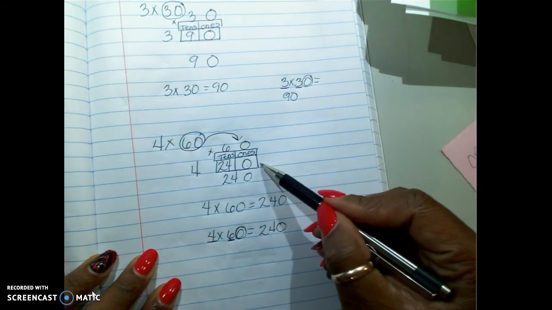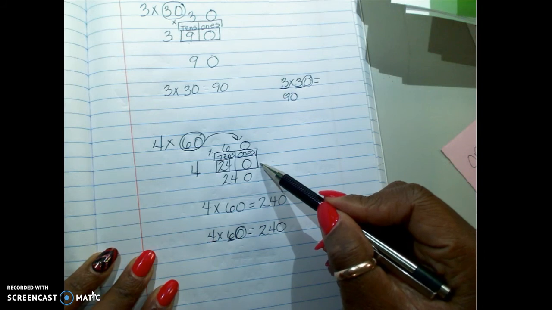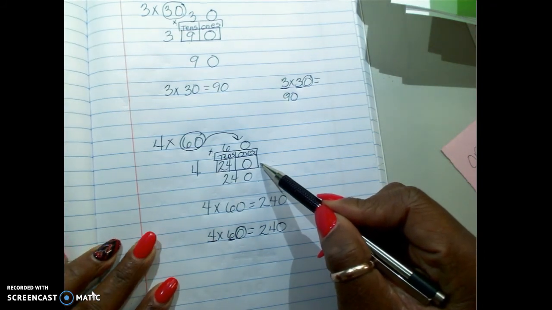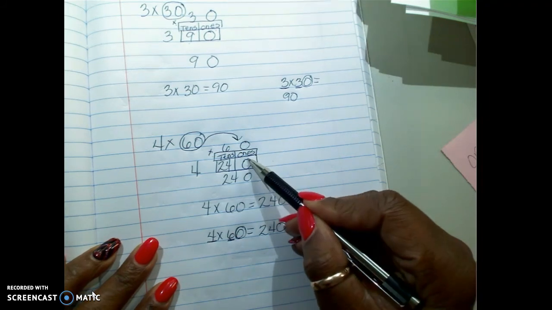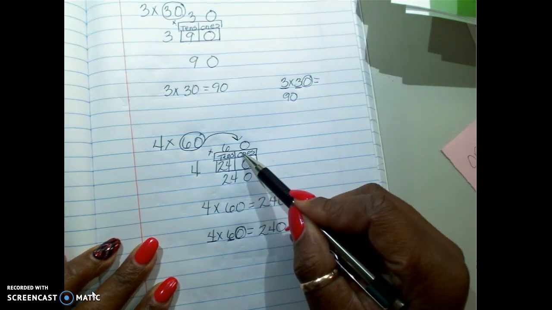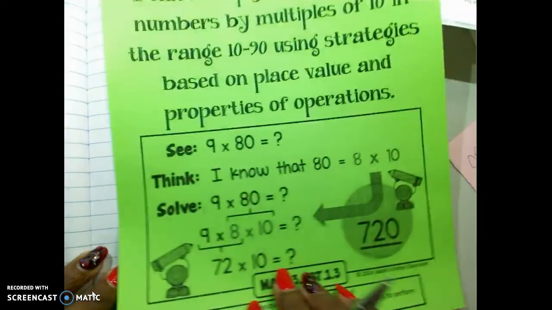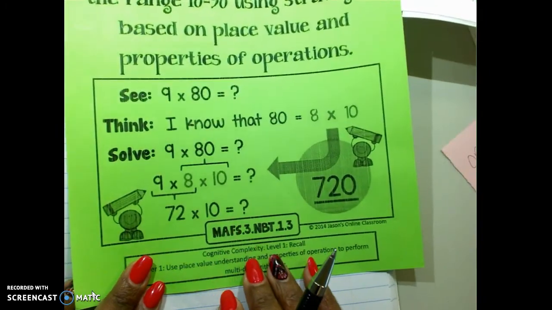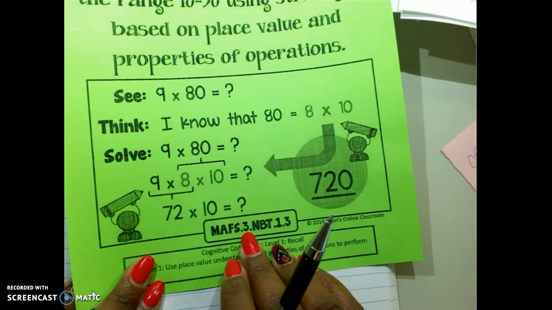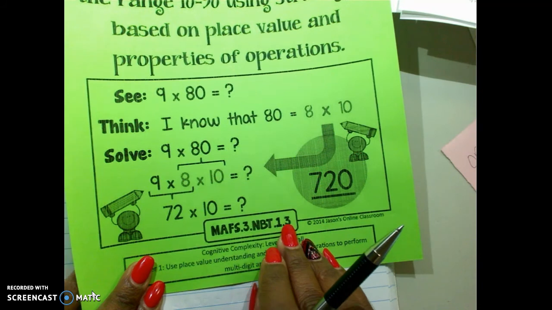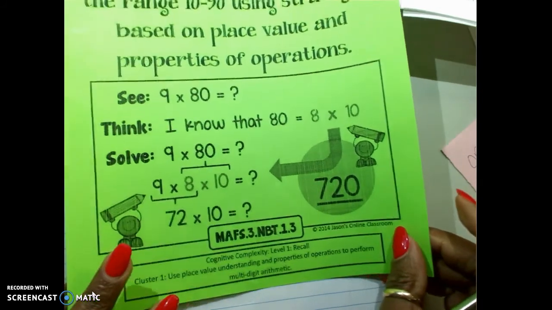However, here we're using the box method for our children now, and this is going to help us make sure that they represent their tens and their ones properly. Again, this standard is us representing our MAFS.3.NBT.1.3.